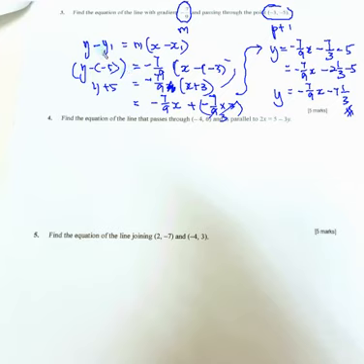So we substitute the coordinates of y1 and x1 here. This is what we get. Let's go to the next. Find the equation of the line that passes through this point and is parallel to this line.